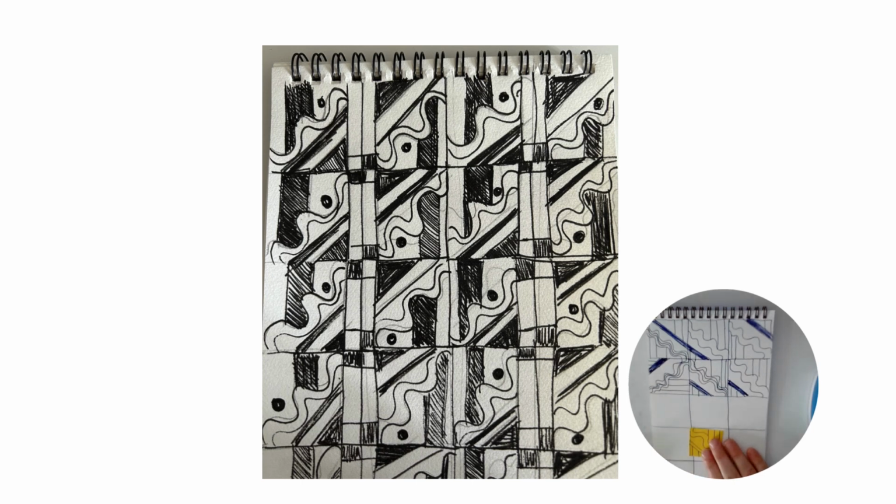But you're essentially just going to keep going and figure out how you want to repeat everything from your little square here. And your whole page will be filled up at the end.